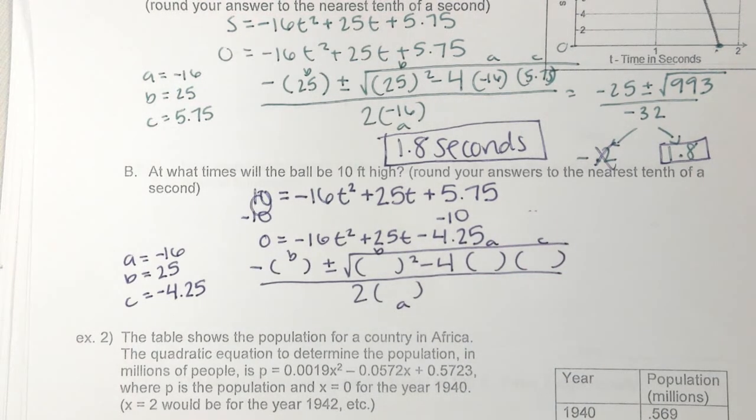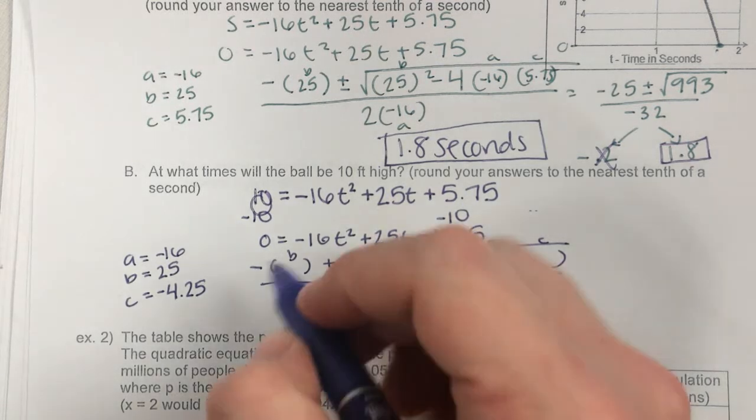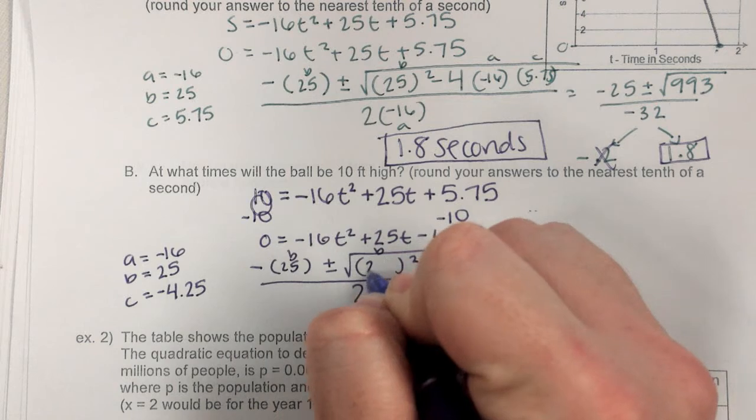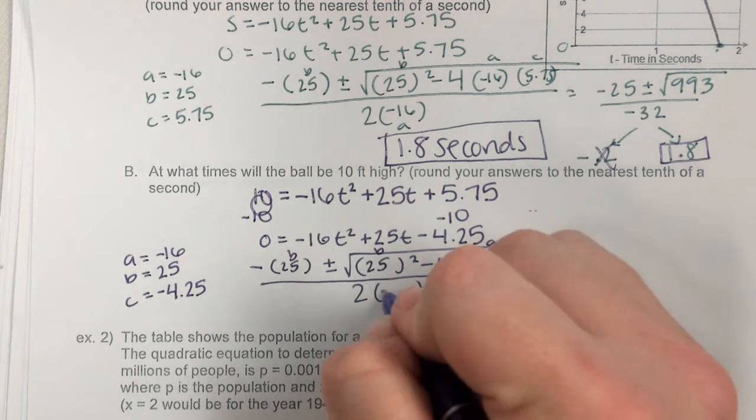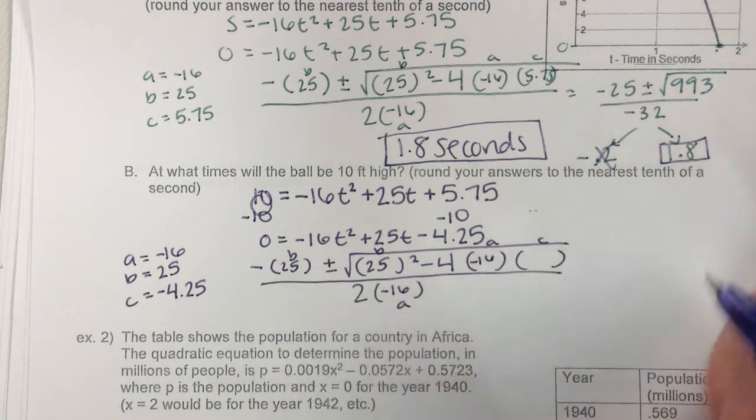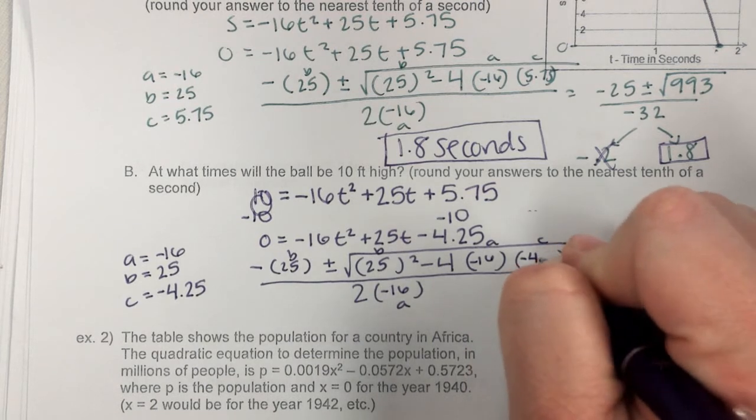Okay, so what am I plugging in where? B is going to go here and here. A is here and here. And C is negative 4.25.